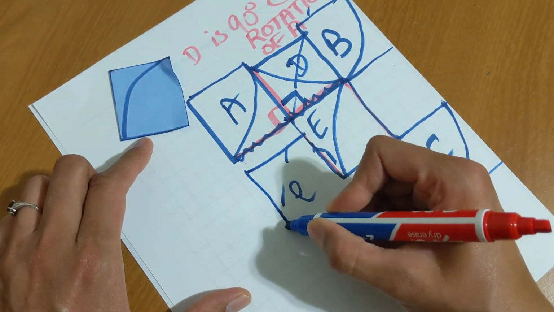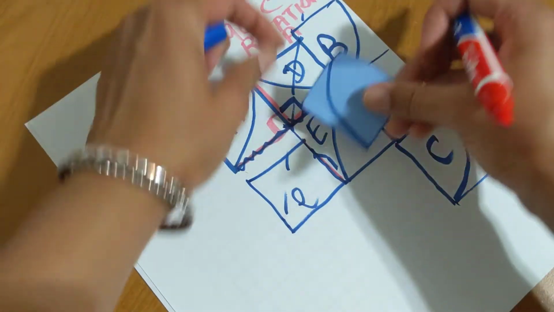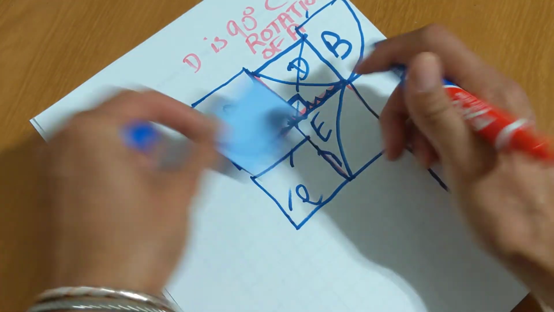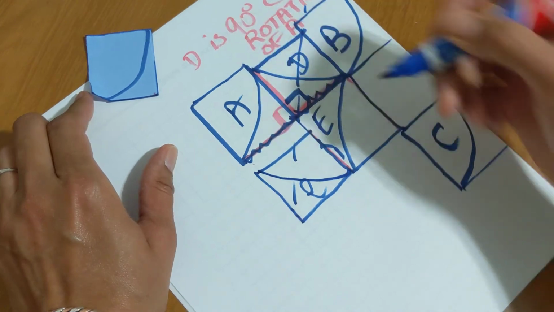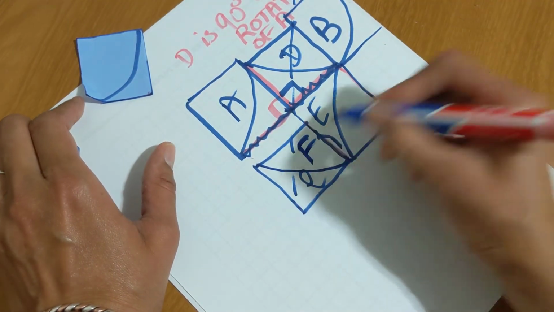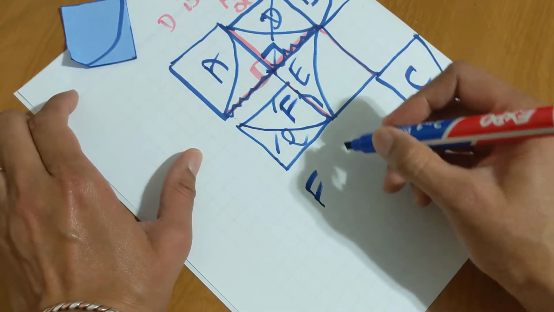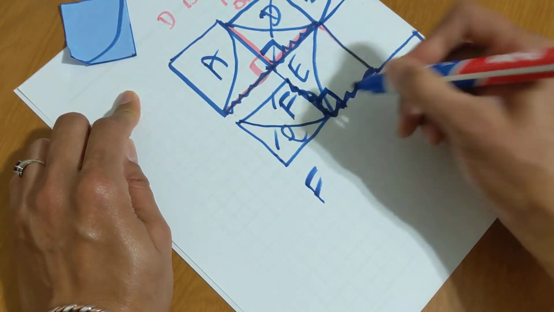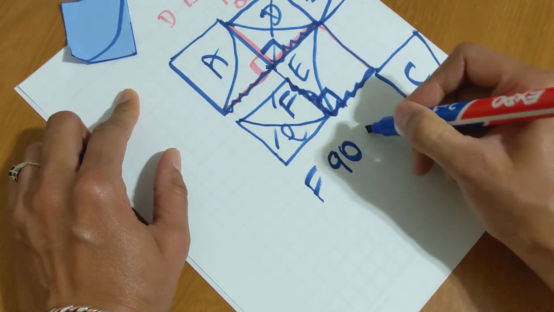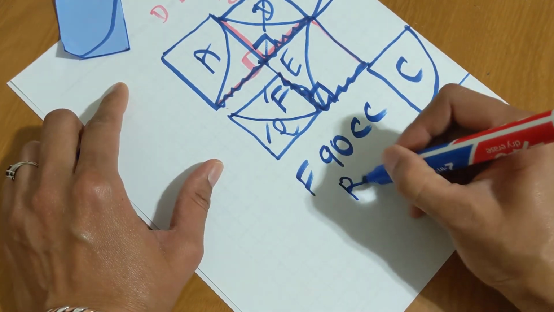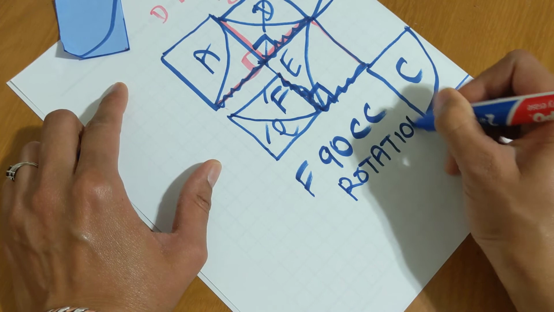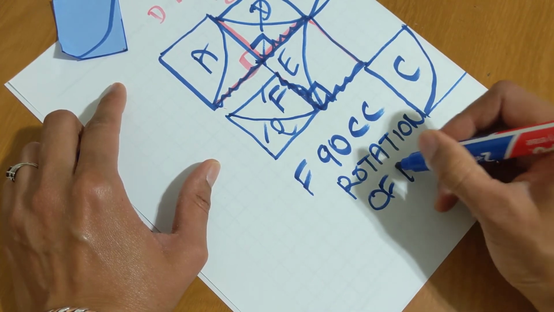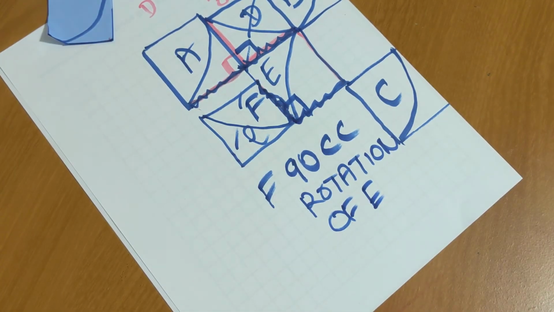I'm just going to draw this quickly. Alright, this I can call F. So my F is, again, this line went from here to there, so that's 90 degrees. This time it's a counterclockwise rotation of E. So you do a bunch of those and explain how the different ones are rotations of each other.